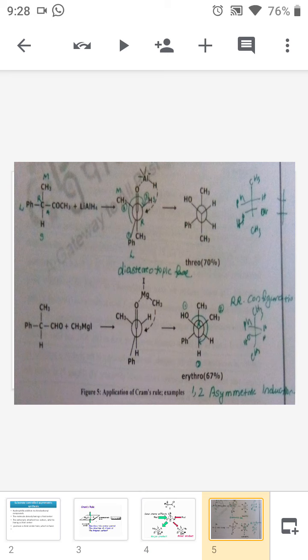Comparing hydrogen, CH3 and Ph, hydrogen is the smallest group, so we assign hydrogen as S. The remaining groups are Ph and CH3, so we assign M to CH3 and L to Ph. Now, with small, medium, large assigned, our starting material is like this: hydrogen is S, the methyl group is M, and Ph is L.